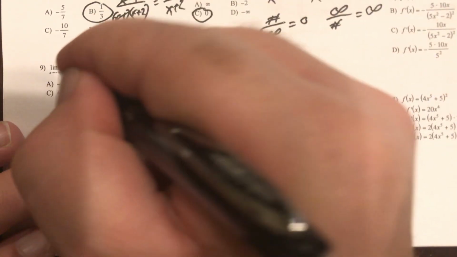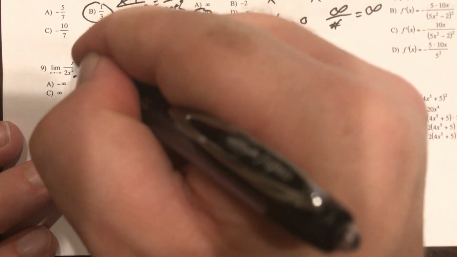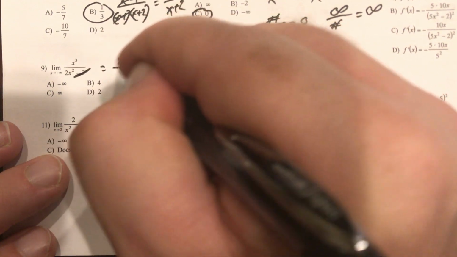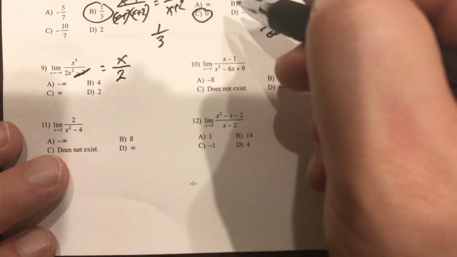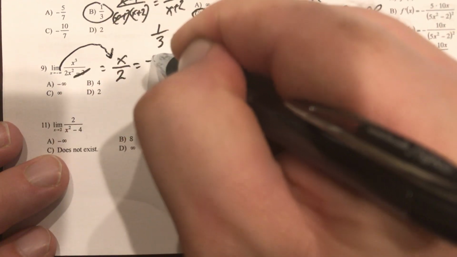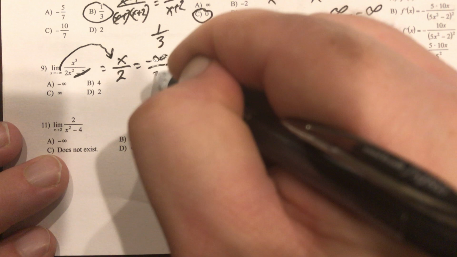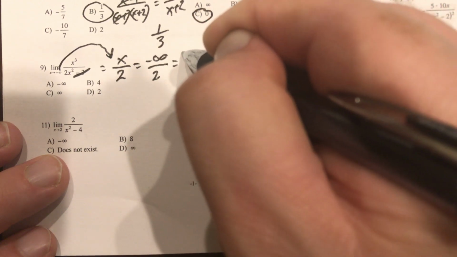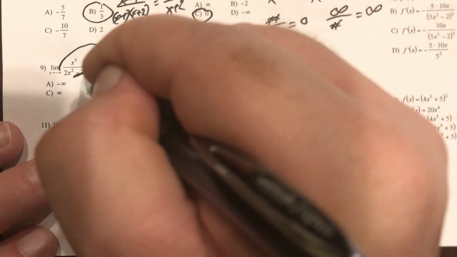Alright, another infinity one, negative infinity this time. 3 is so small it goes out. You got 3 x's on the top, 2 on the bottom. So when you cross out, you're going to have 1 extra left on top with a 2 on the bottom. At this point, you plug in negative infinity. When we divide, we go negative infinity divided by 2. The 2 doesn't really matter, so it's still equal to negative infinity.